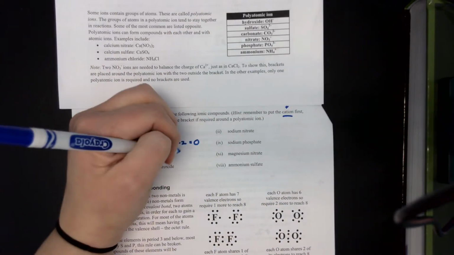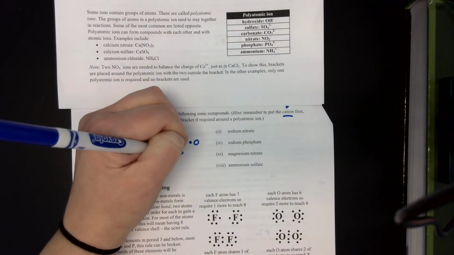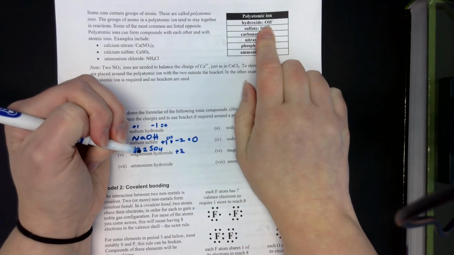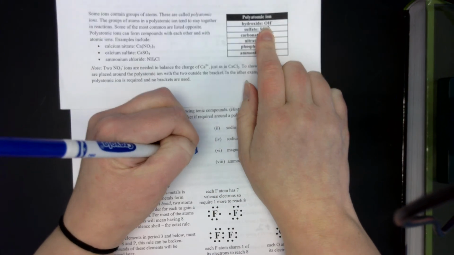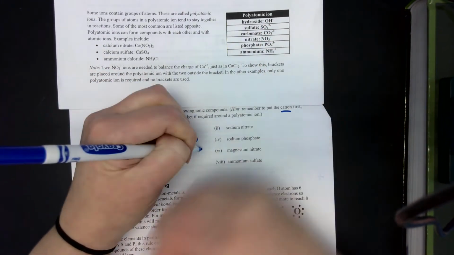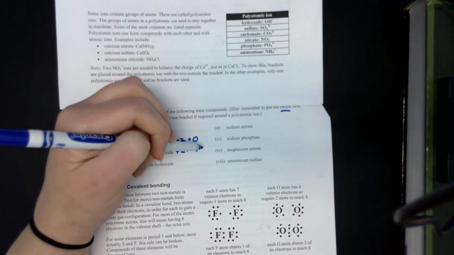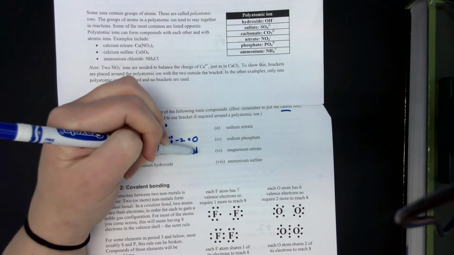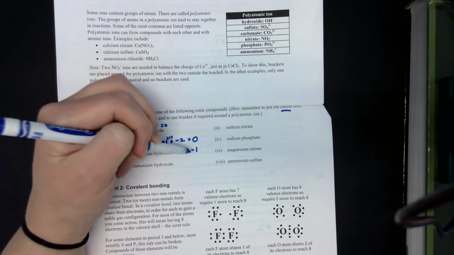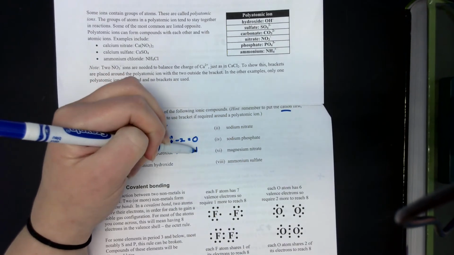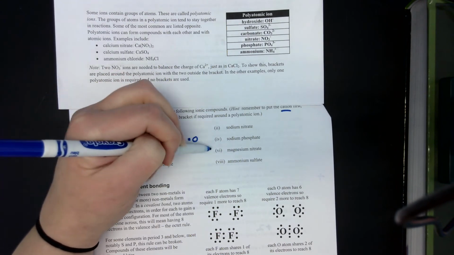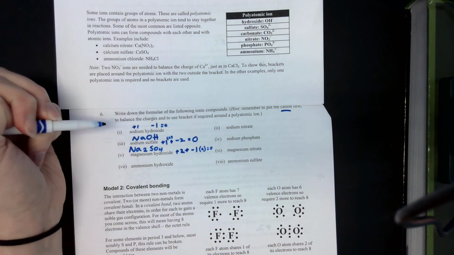I'm going to put my numbers over here again. It's a +2, and hydroxide is a -1. So if we add those together, we'd be left with +1. In order to get rid of that, we need to add more negatives. So +2, in order to make this -2, we have to have 2 of them to equal 0.